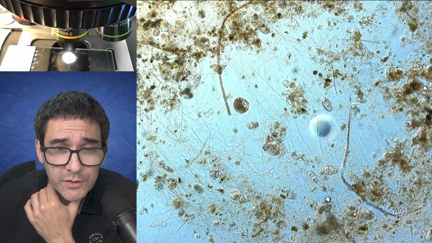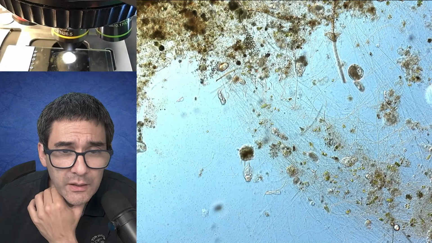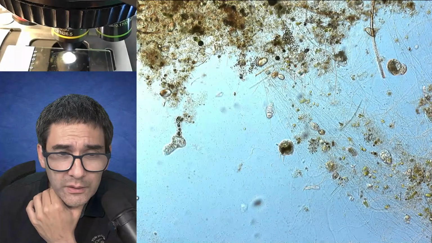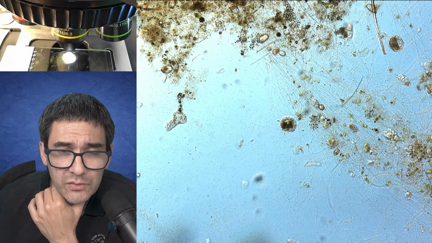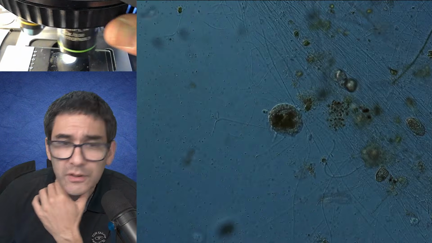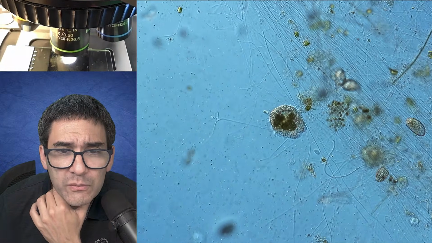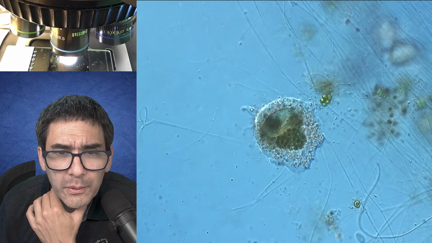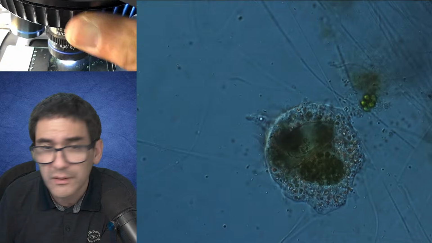So, what else is there? Could this be here? I wonder. Look, let's zoom in here. This is a circle right in the center. I have a suspicion, and my suspicion might actually be correct, that we're looking at an amoeba here. Yep. And 60 times.